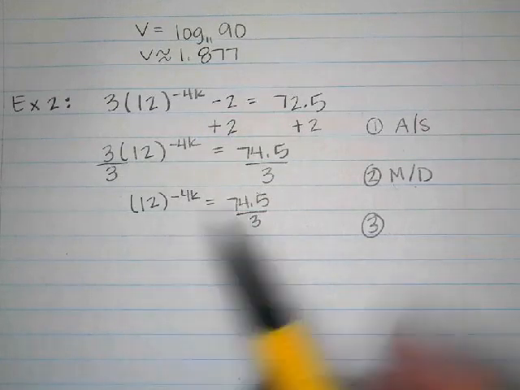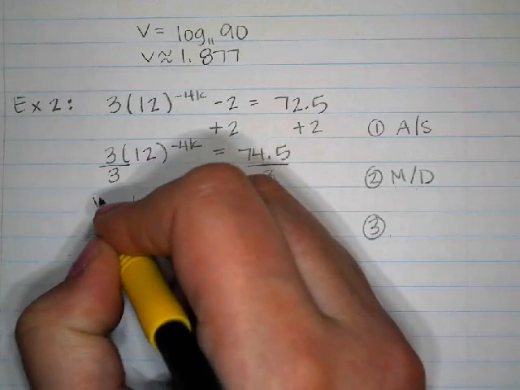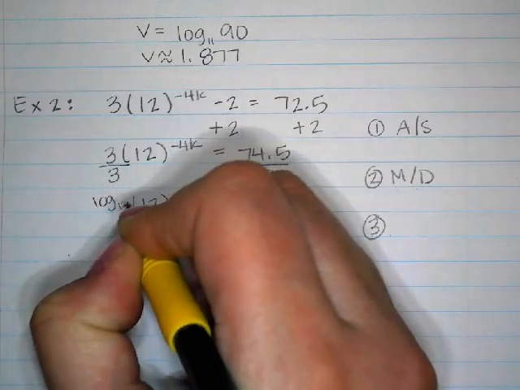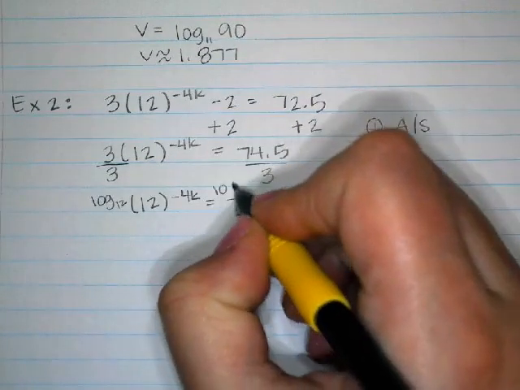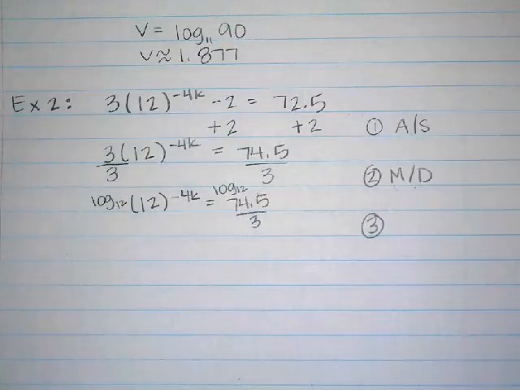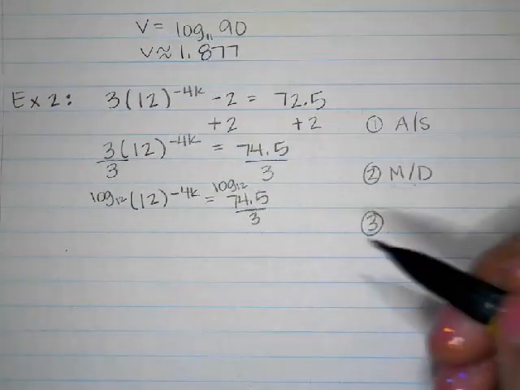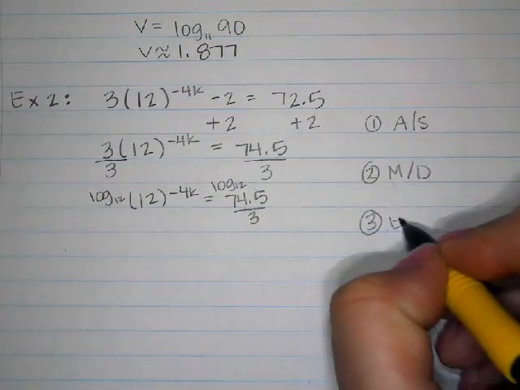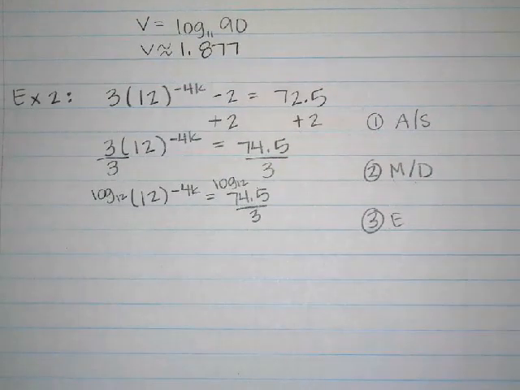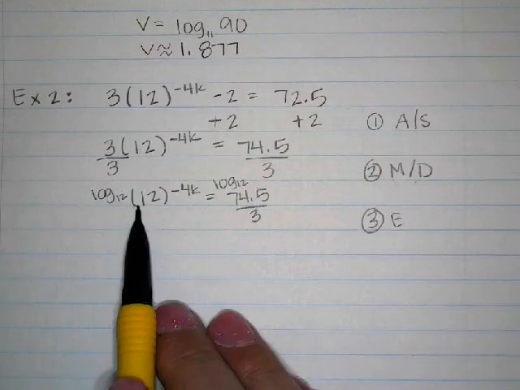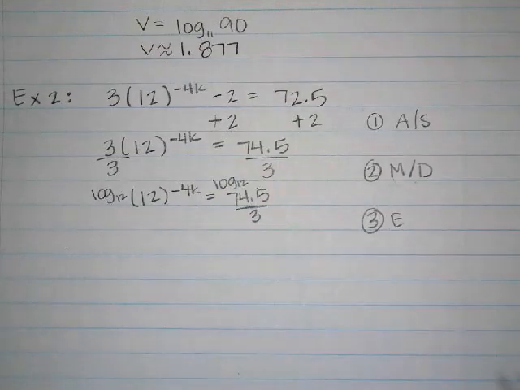So the base of 12 is what I have to get rid of. And so I'm going to log base 12 each side. I'm going to log base 12 each side because I want to get to the exponent. That was my next step. I'm trying to get rid of the base so I can get to the exponent.